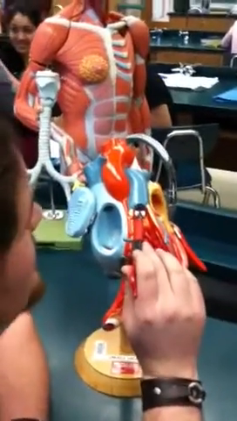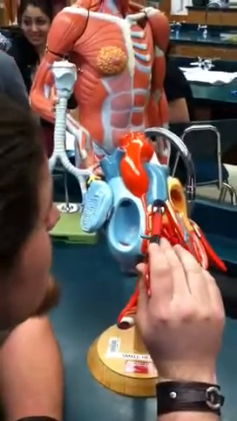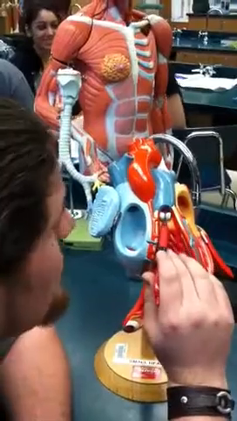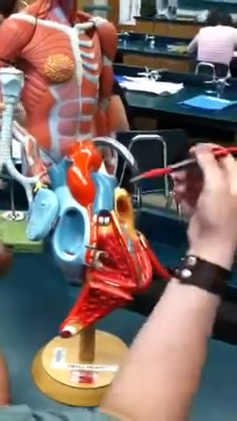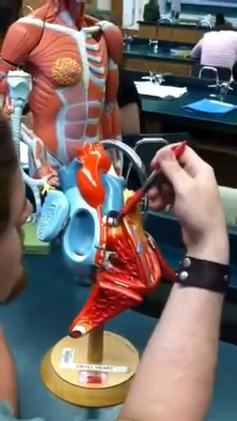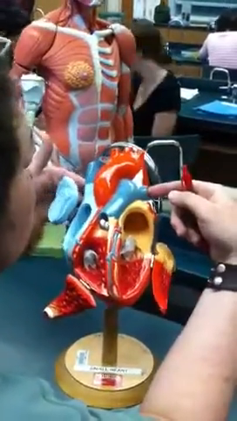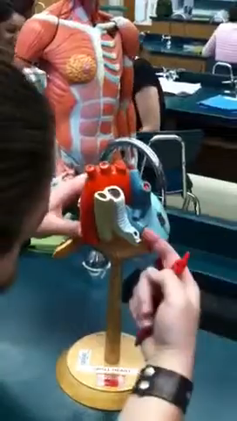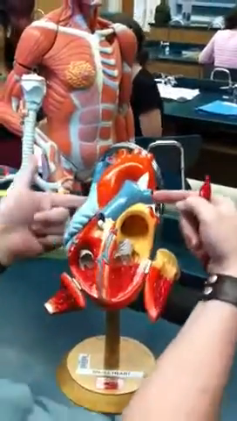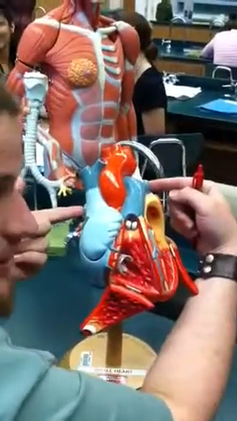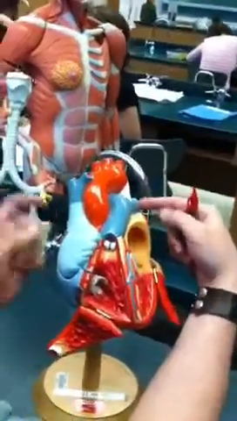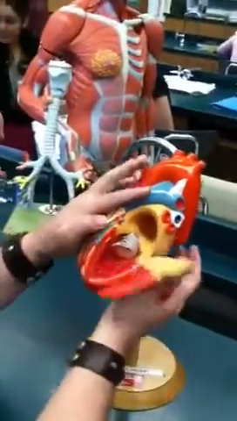Then it rises up into the semilunar valve, which is also the right semilunar valve, which is also called the pulmonary valve. And that goes into the pulmonary trunk, which separates into your pulmonary arteries. Here and here. And that goes out to the lungs. From the lungs it'll come back, and now we're on the left side of the heart.